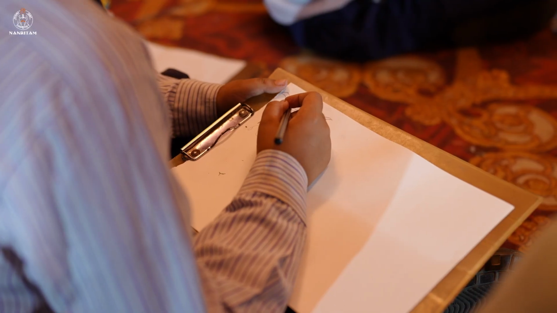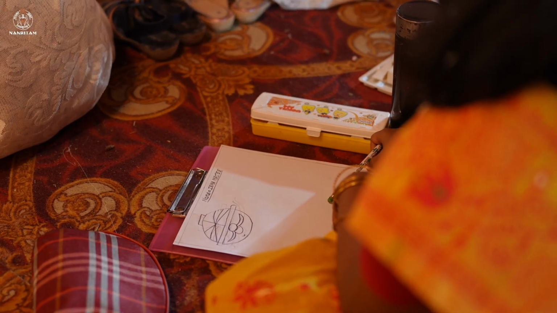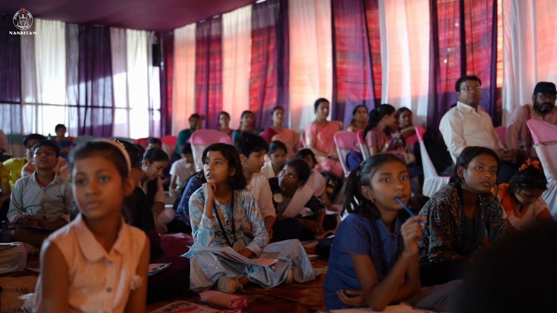Suppose you want to show the character standing. Okay, very simple. You can draw the head, you can draw Shambhu's head, but for the body, we'll do the.